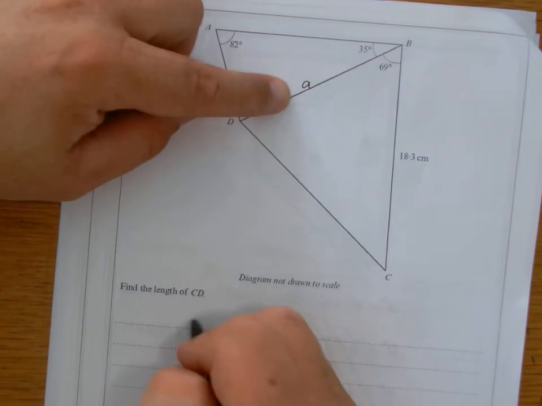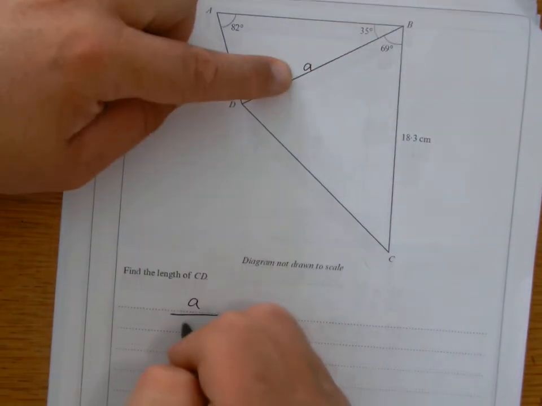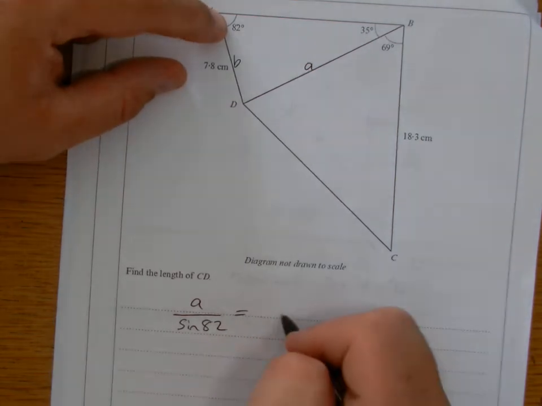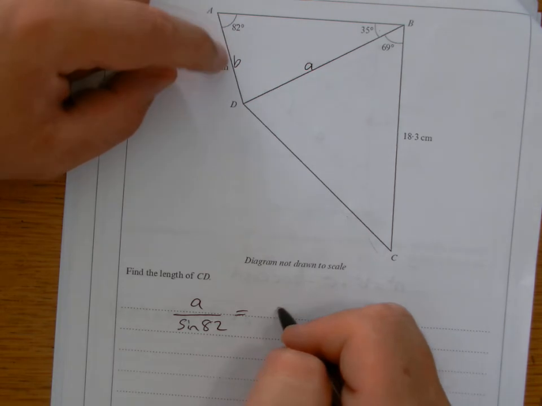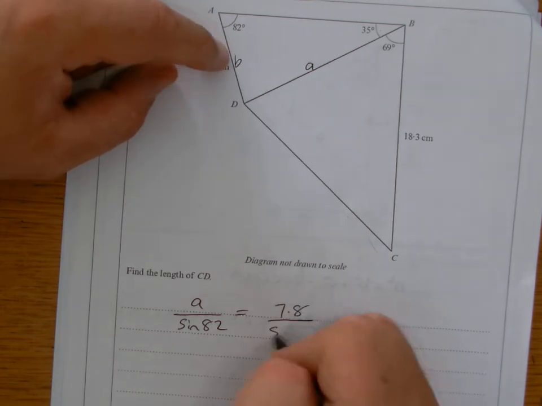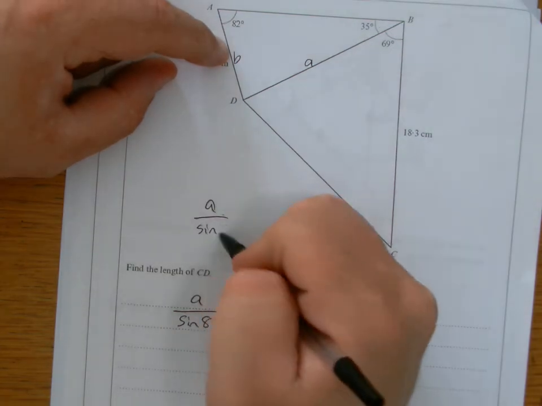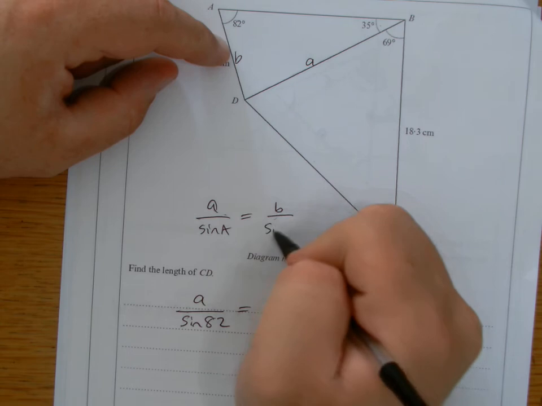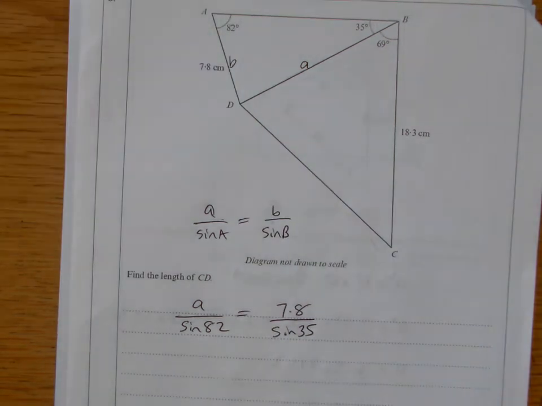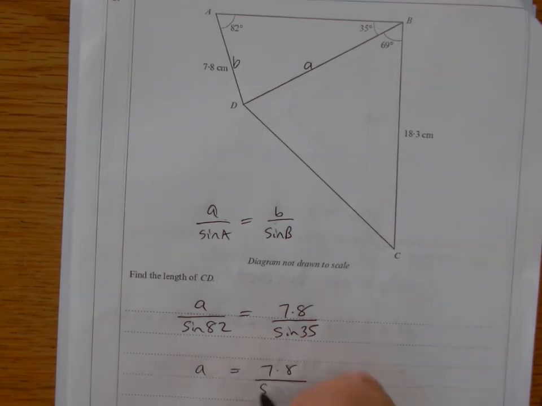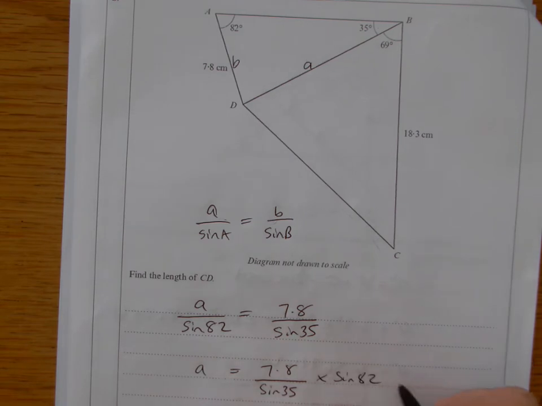So using the sine rule, little a divided by sine of angle A equals the pair that I know. So little b, which is 7.8, divided by sine 35. So always have in mind the sine rule, which will get given to you in the test, like that, right? So last but not least then, of course, we need to take that over the other side and multiply to get a. Okay. If you do that, you will get a out.